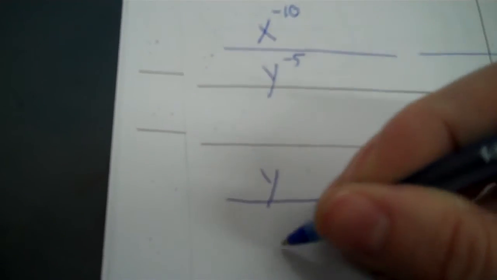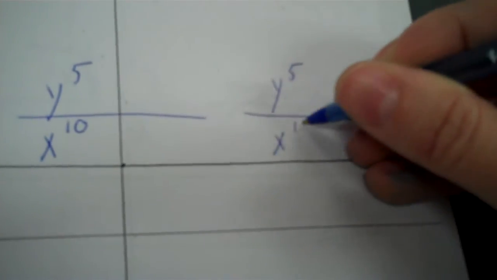The y and the x have to switch places, and then both their exponents can be written as positives. Now, do you have any fractions in the denominator? Nope. You just have a 10, so we don't need to bring anything new in. We don't have to rationalize. So I have y to the 5th, take the whole powers over, and I don't have any fraction powers, so that's y to the 5th over x to the 10th.